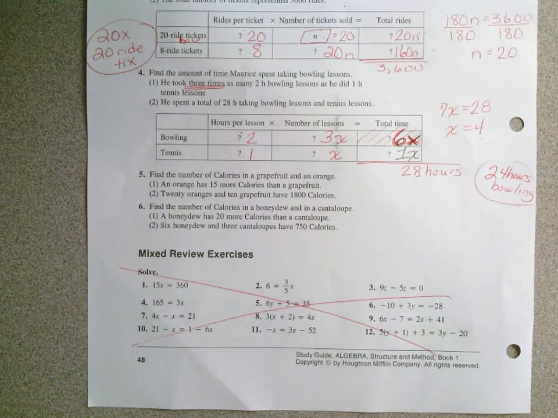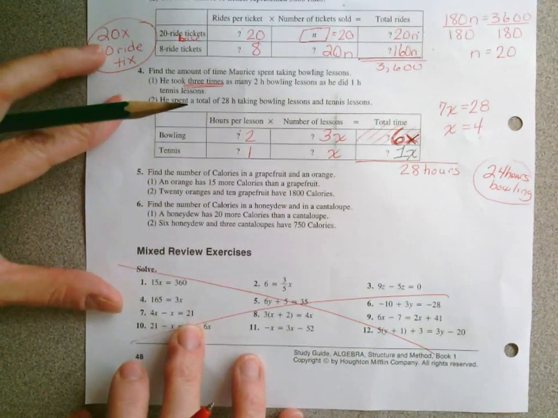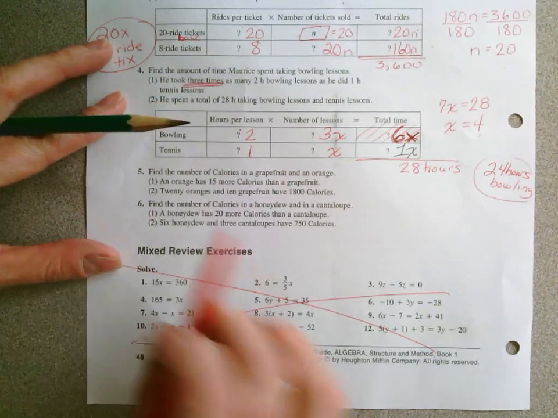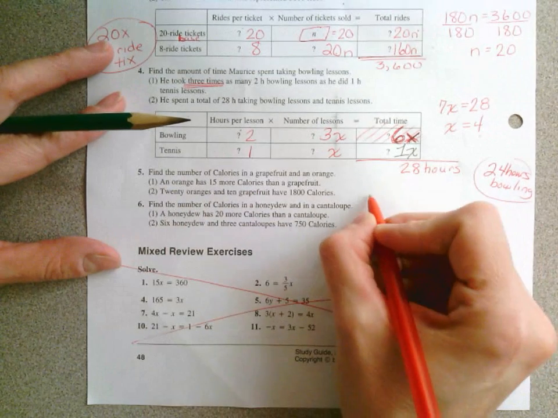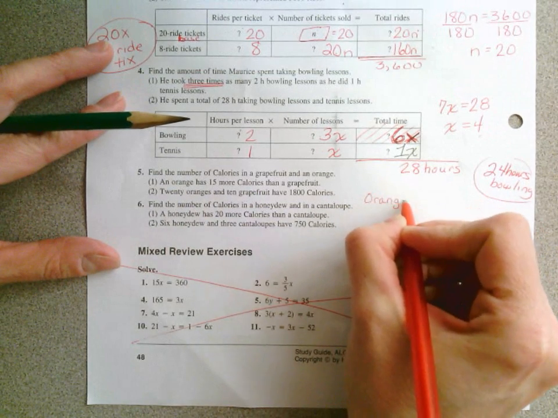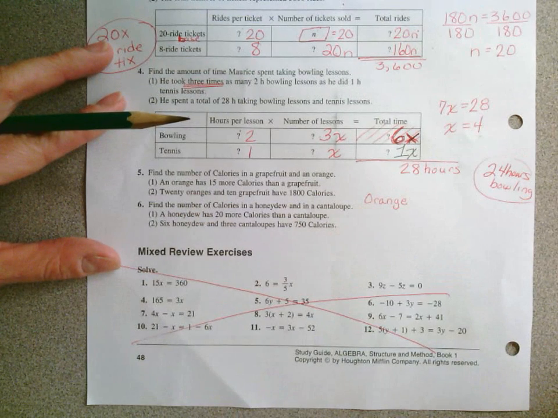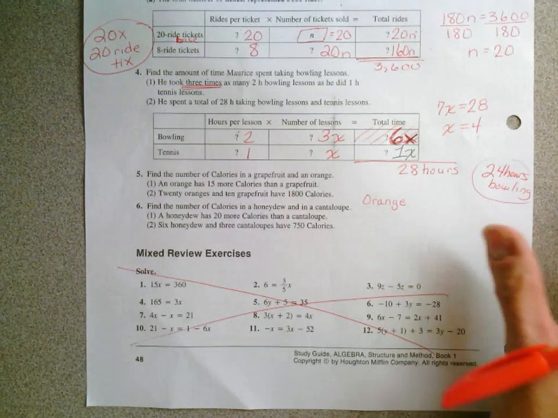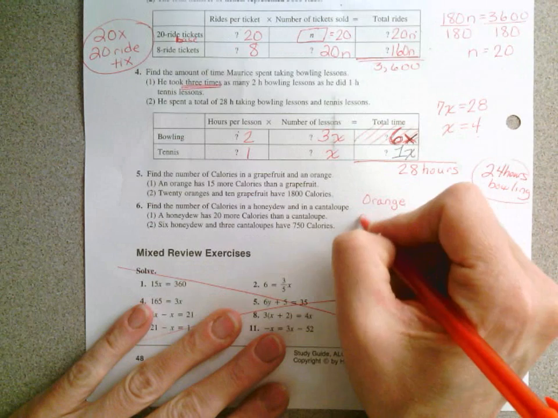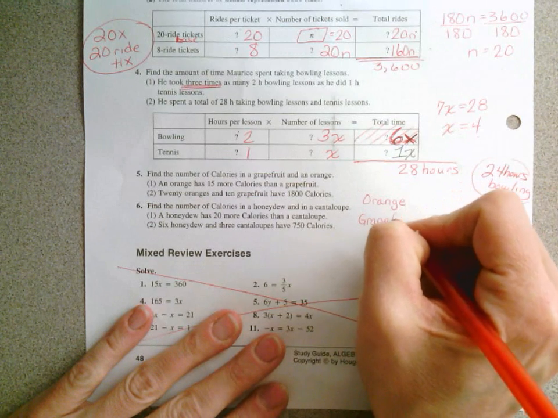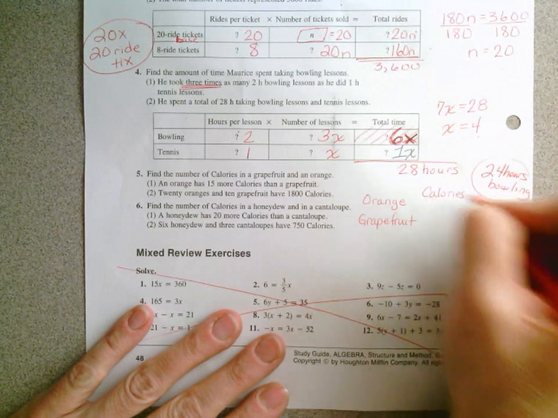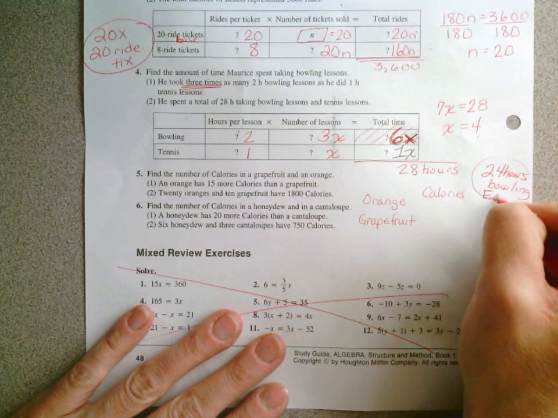Find the number of calories in a grapefruit and an orange. All right, I'm going to read this and then I am going to draw a chart for you. Find the number of calories in a grapefruit and an orange. An orange has 15 more than grapefruit. 20 oranges and 10 grapefruits have 1,800 calories. I'm assuming they mean all together. So the calories per item.